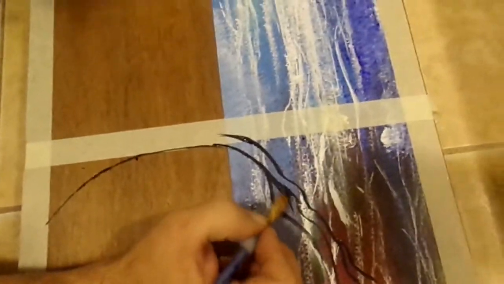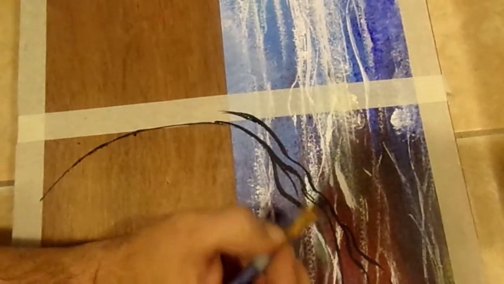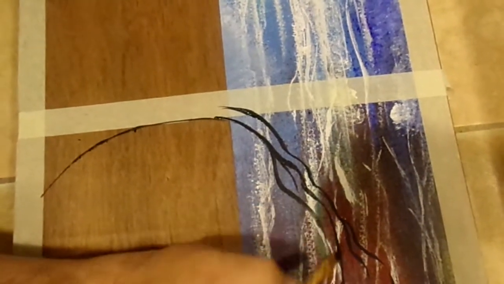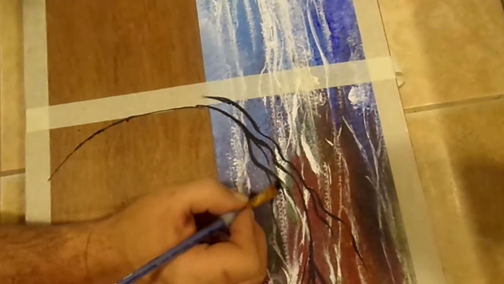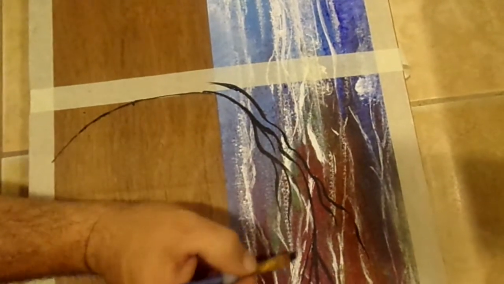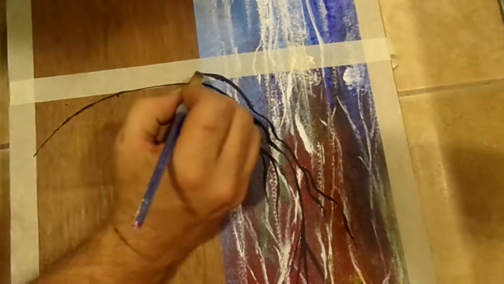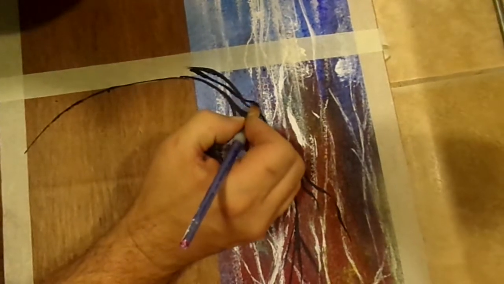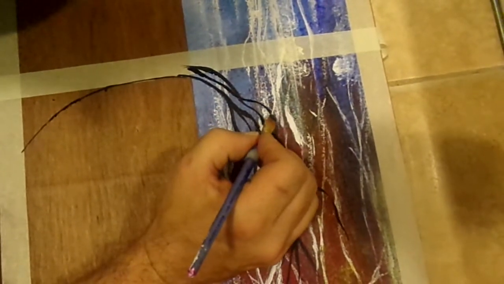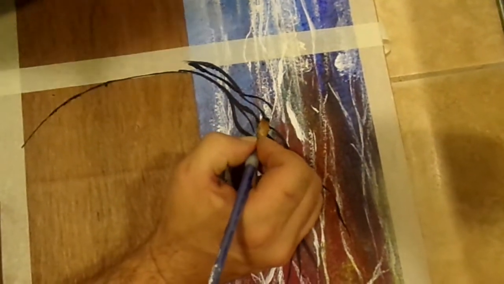And so basically right now I'm just doing different nice little layers to pull it into the foreground. I'm using black, so it's going to stand apart from everything else. So the minor little strokes that I'm doing right now can become something totally different.